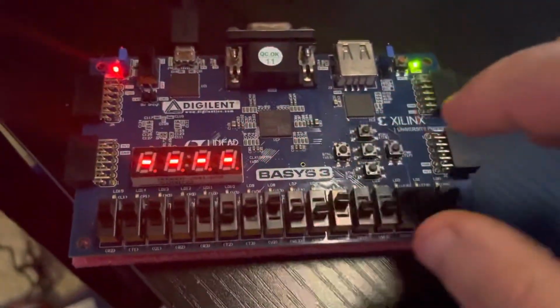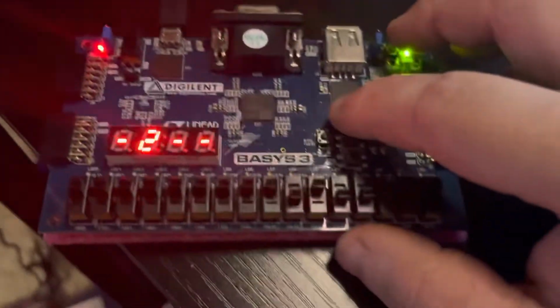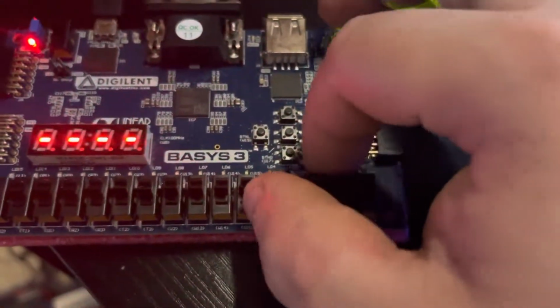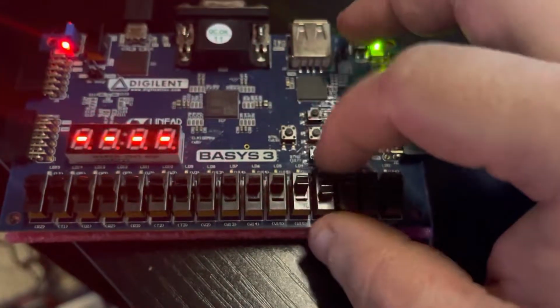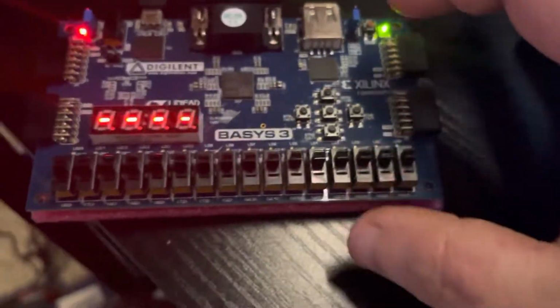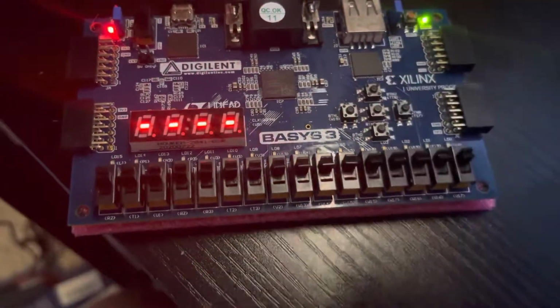As you can see, it also has the dashes when no one is trying to go in or if they can't go in. So if we were to fill all the spots, I'll just keep showing how it works. Now, if we have all the spots, the last display says full. And that is my project.